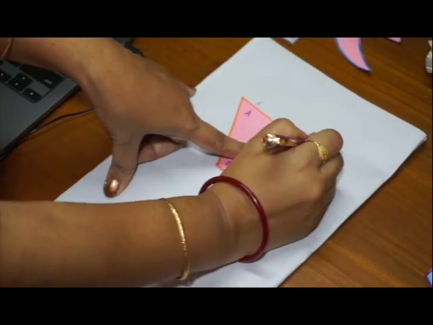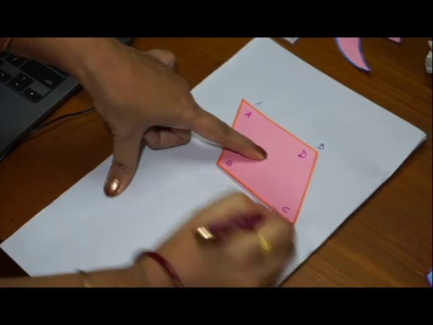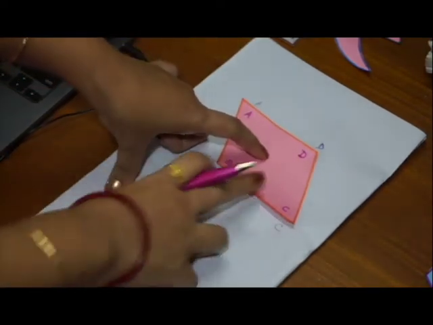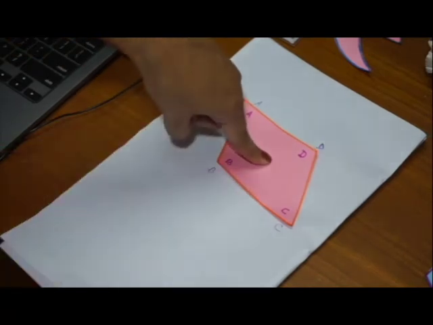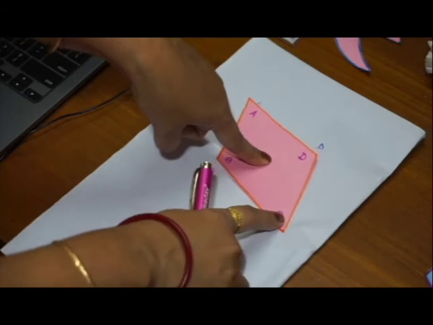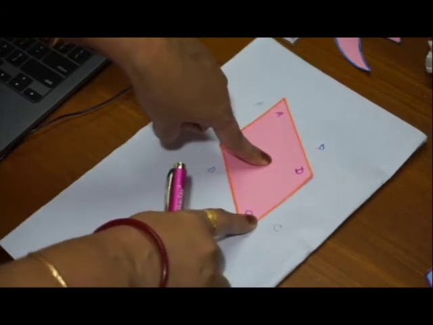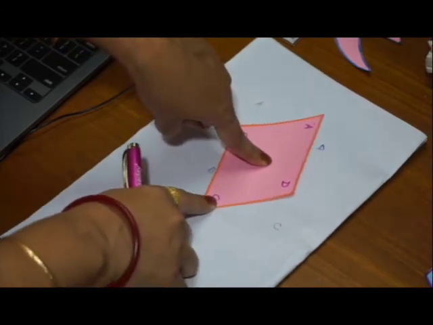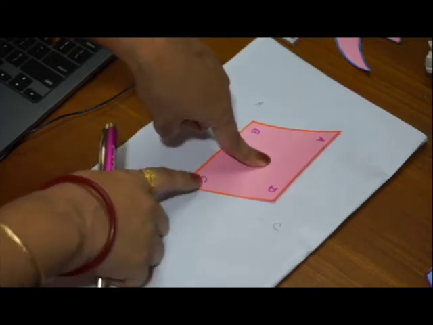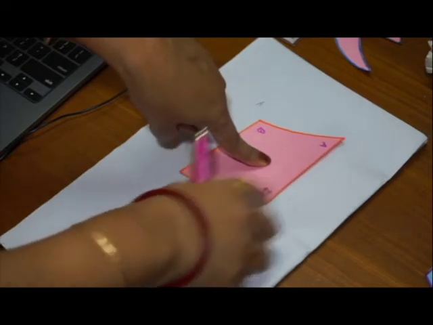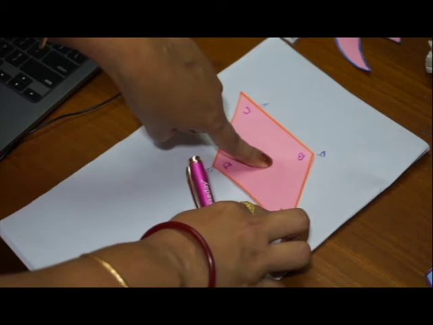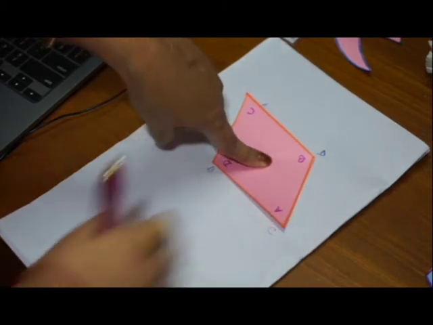Let me write down the vertices on the paper. Now keeping this point fixed, I'll rotate the figure around this point. When I rotate it through 180 degrees, I find that the figure matches itself once.